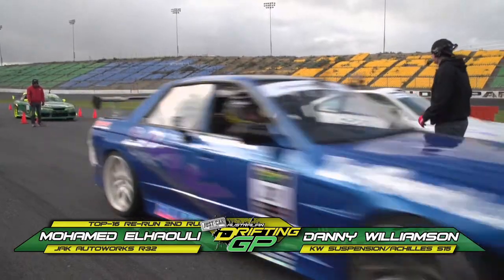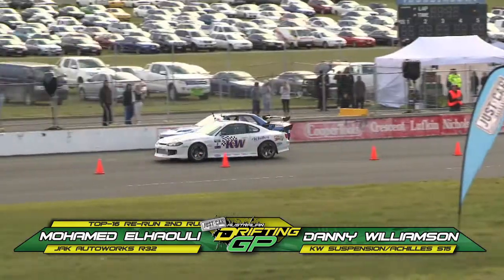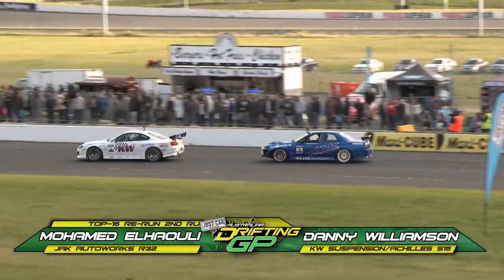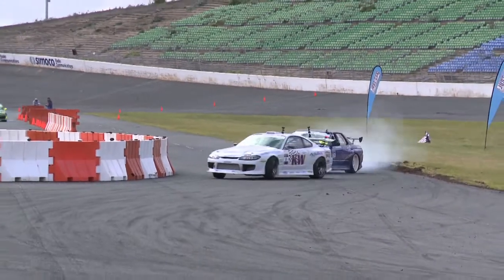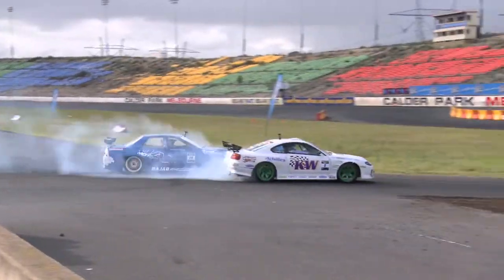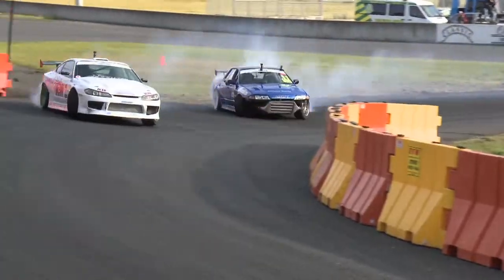Let's see what happens this time now with Danny Williamson leading. Muhammad has to take chase. Can he keep up with that KW suspension, Achilles radial S15? He is able to do so far. Perfect entry there from Danny Williamson in the S15. Let's see what happens now when they hit the bank.